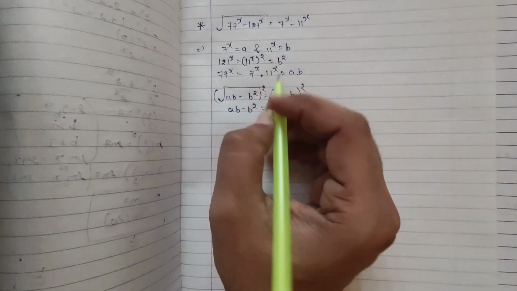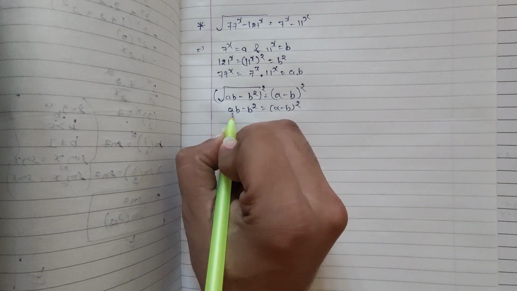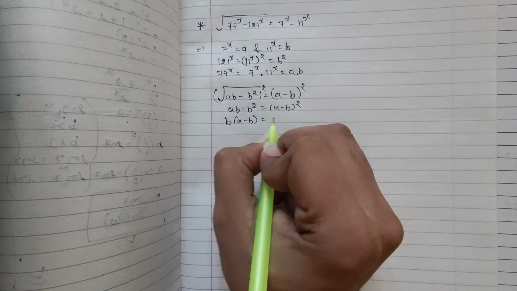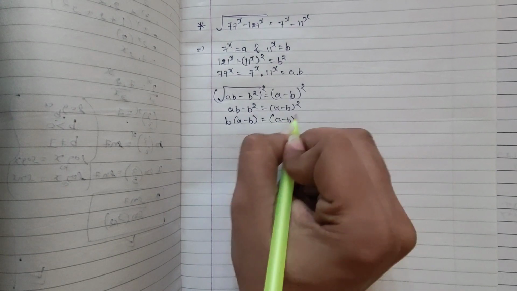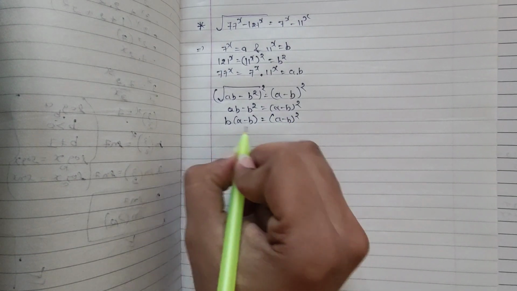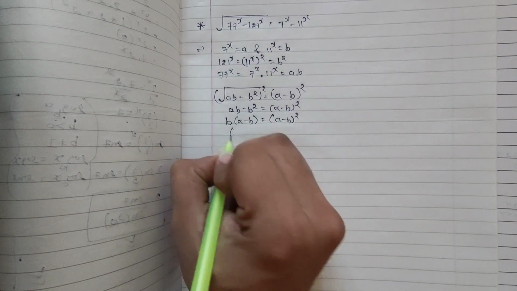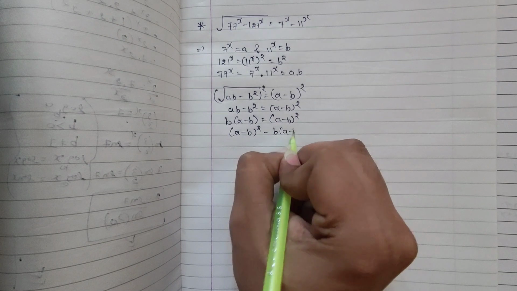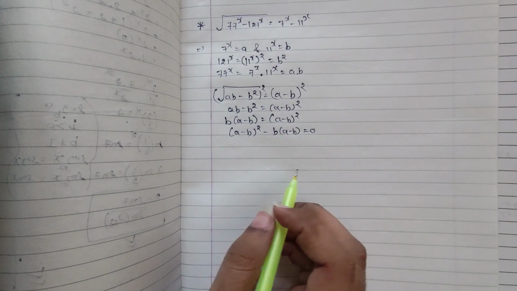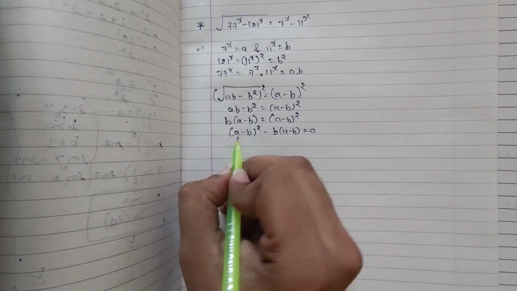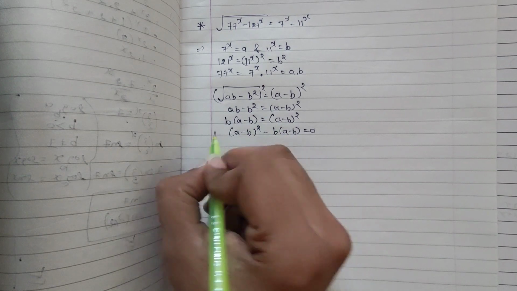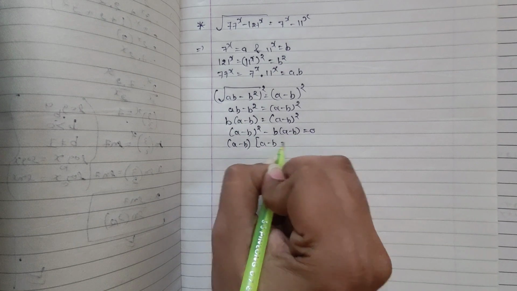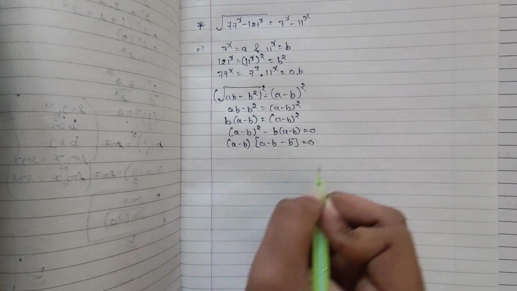What is that method? If I take b common from this part, it will become b times (a minus b), and on the right-hand side I have (a minus b) whole squared. Now if I bring this whole term to the right-hand side, it will become (a minus b) squared minus b(a minus b) equal to 0. Agree? Now if I take (a minus b) common from the whole equation, what will remain here is a minus b, and here minus b, equal to 0.